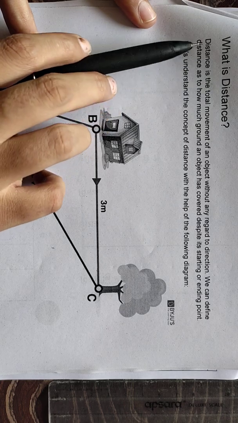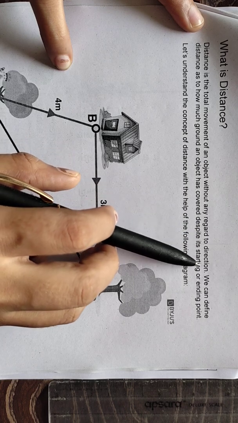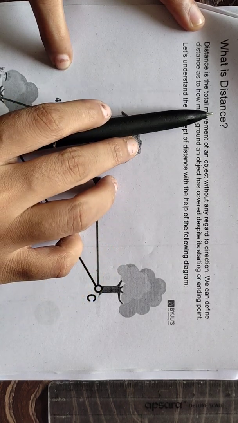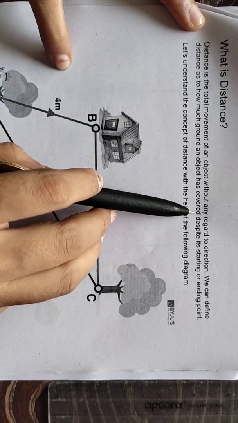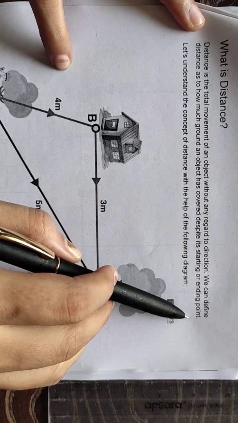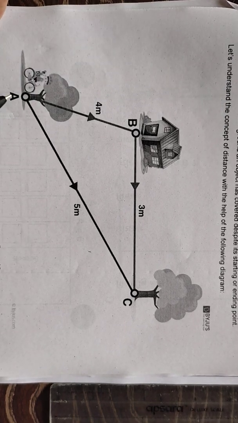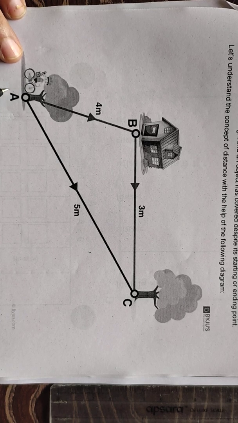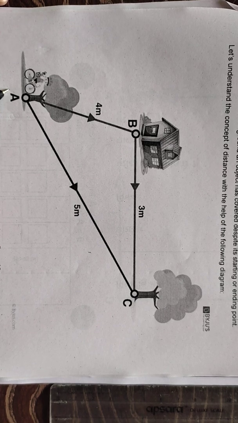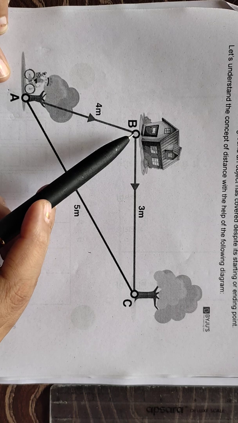First of all, what is distance? Distance is the total movement of an object without any regard to direction. Direction doesn't matter while we are talking about distance. We can define distance as how much ground an object has covered despite its starting and ending point. Starting and ending point doesn't matter. Suppose, trying to understand with the help of this figure, a child with a cycle tries to go from one place to another, and he starts his journey from point A and goes to point B, right?